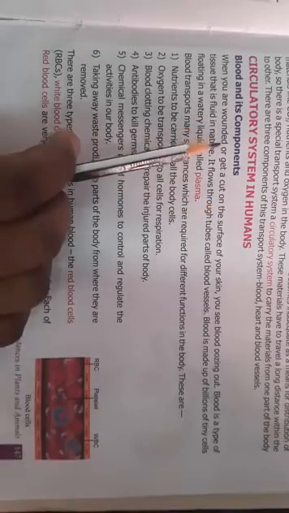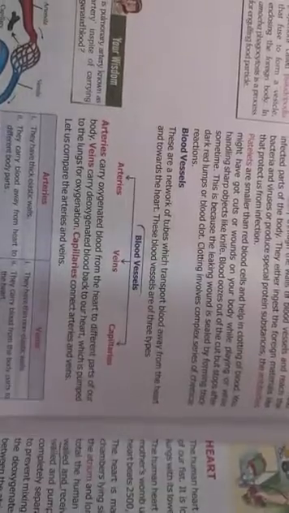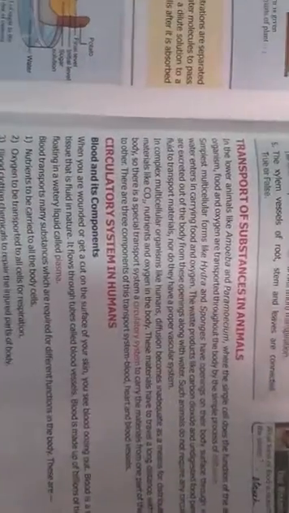Good morning, students. Let's start with the circulatory system in humans. The circulatory system in humans consists of three main components. And what are these three main components? The first one is the blood. The second one is the blood vessels, and the third is the heart. So we'll study all these three components one by one.